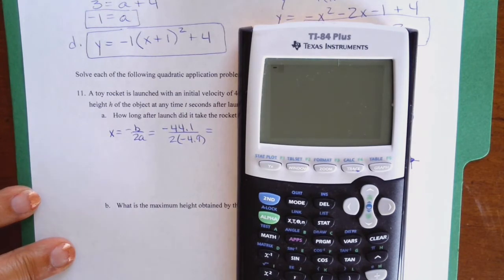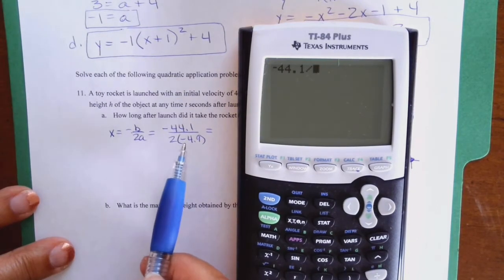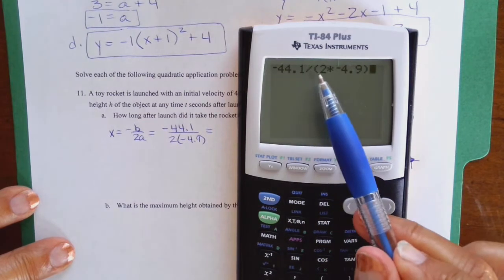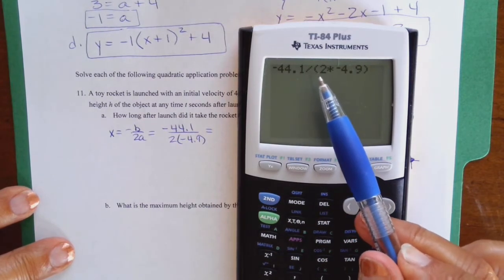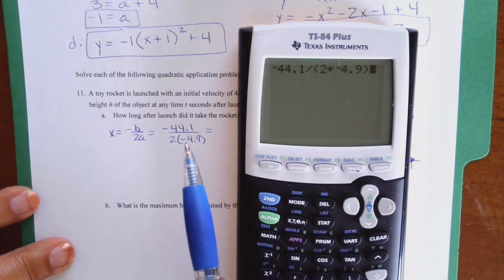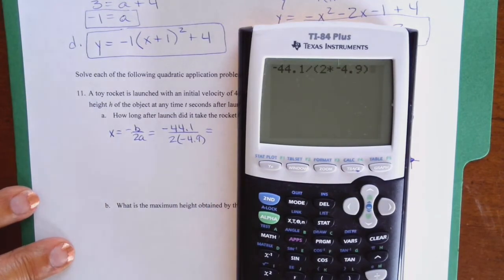Negative 44.1 divided by, now be real careful when you do divided by, you got to do this first. So we're going to put that in parentheses, 2 times negative 4.9. If you don't put it in parentheses, you're going to divide 44.1 by 2 first and take that answer times that. That's going to give you the wrong answer. So you may want to do this first, just on your own.